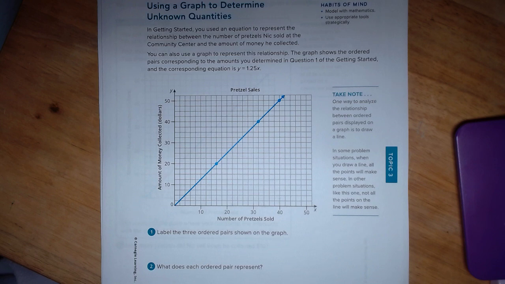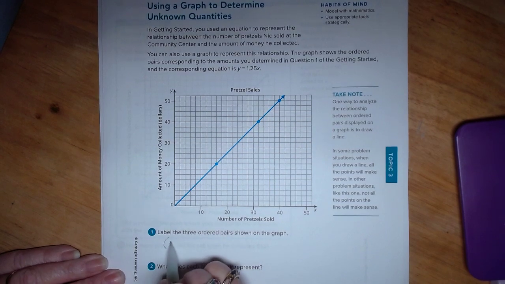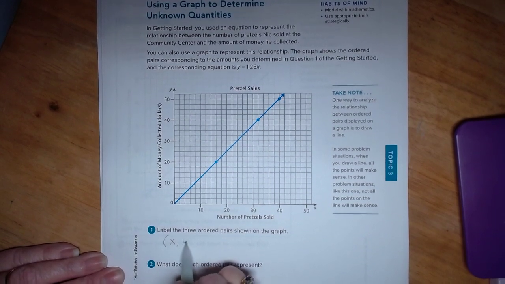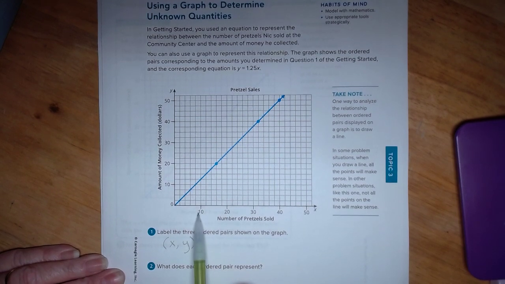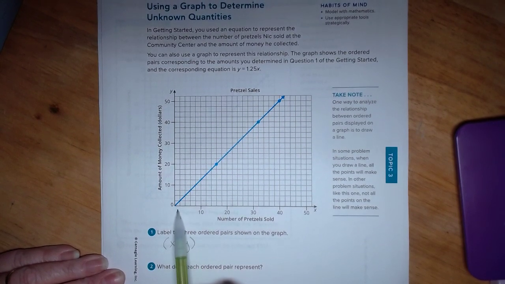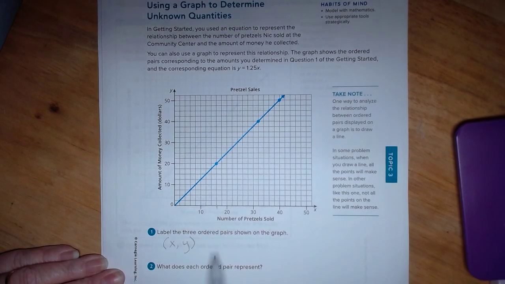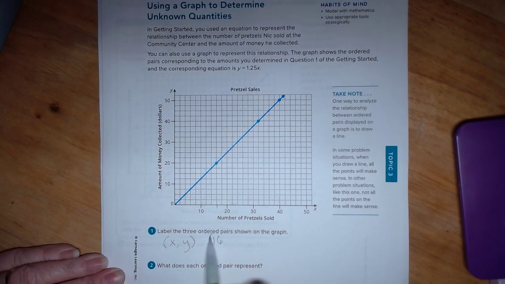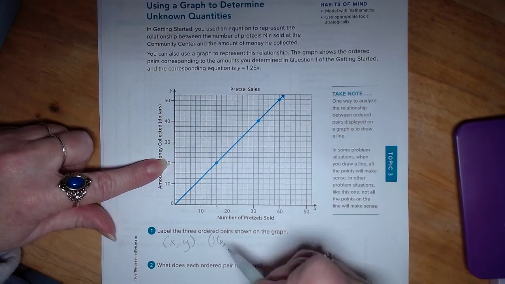It says label the 3 ordered pairs shown on the graph. So we can do that. So to label the ordered pairs, the x goes first and then the y. So if we go over, this is our x-axis. So if we go over to our x, it looks like this is going up by 2, 4, 6, 8, 10, going up by 2. So 10, 12, 14, 16. So we have over 16, and then it went up to 20.